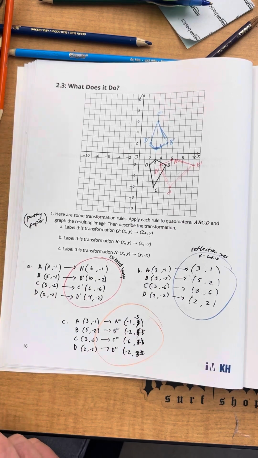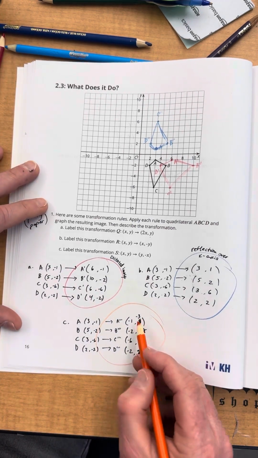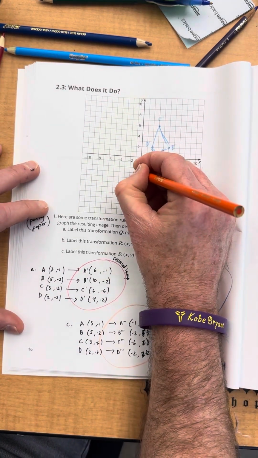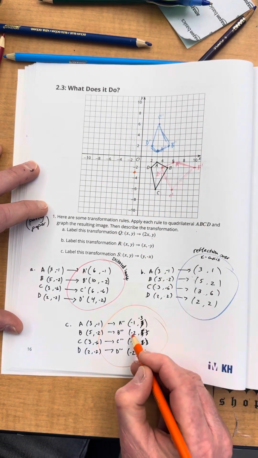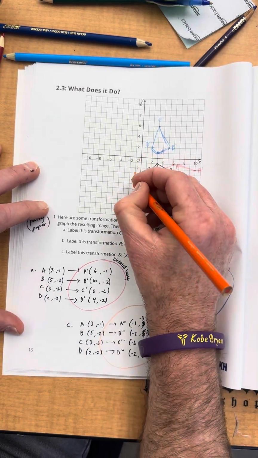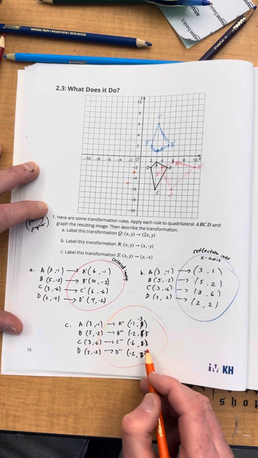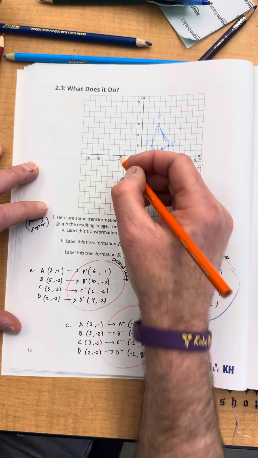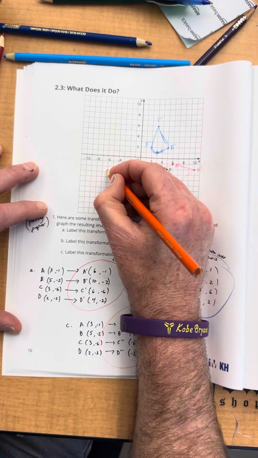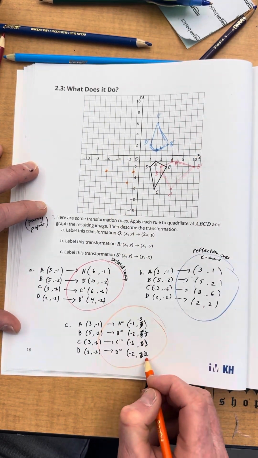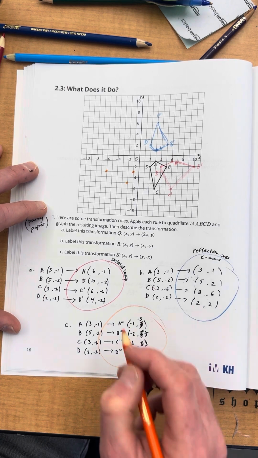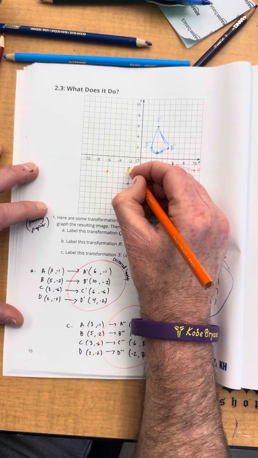So let's plot these in orange. -1, -3 is right here. -2, -5 is right here. -6, -3 is right here. And -2 is right here, okay?